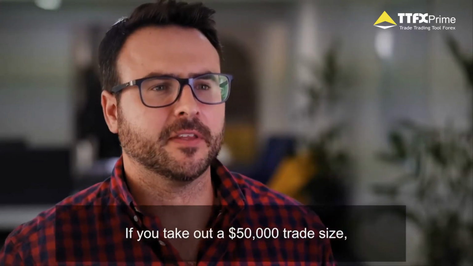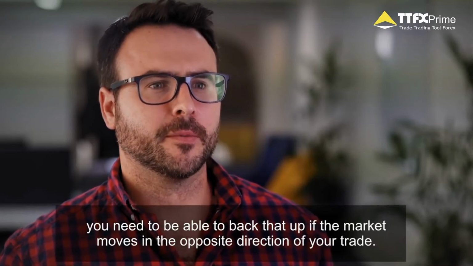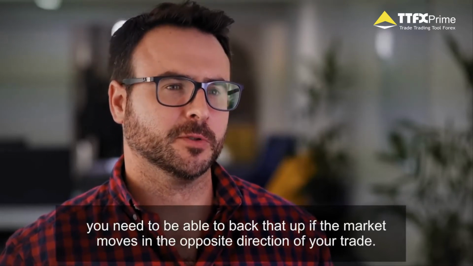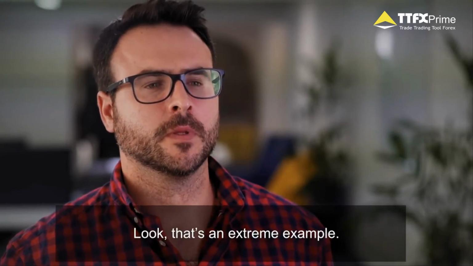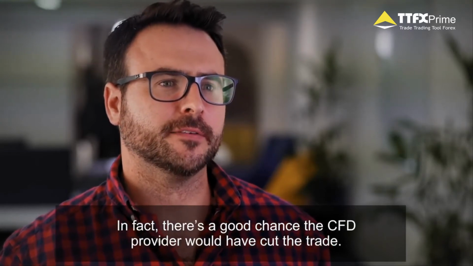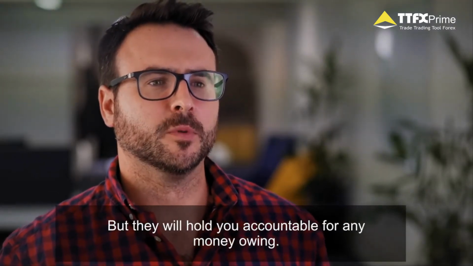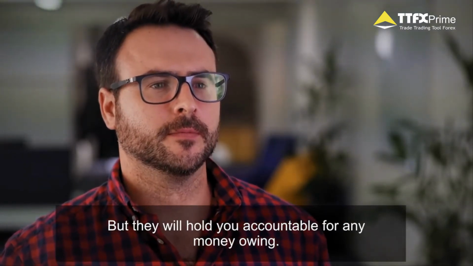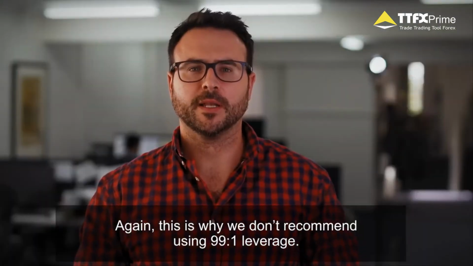If you take out a $50,000 trade size, you need to be able to back that up if the market moves in the opposite direction of your trade. Look, that's an extreme example. In fact, there's a good chance the CFD provider would have cut the trade. But they will hold you accountable for any money owing. Again, this is why we don't recommend using 99-to-1 leverage.